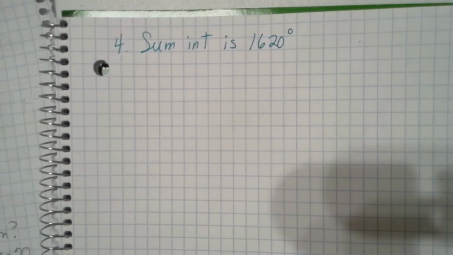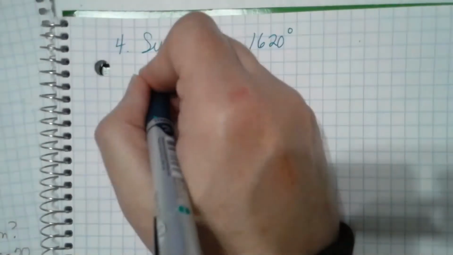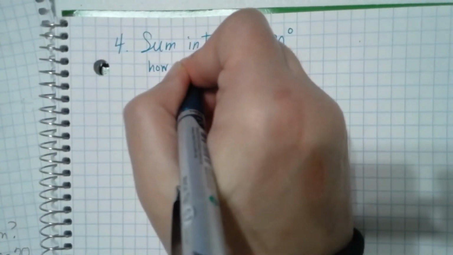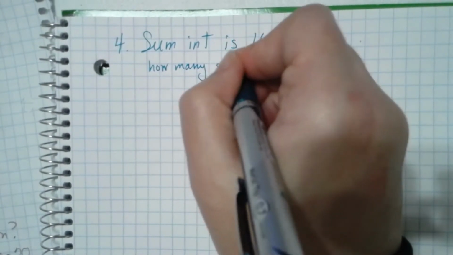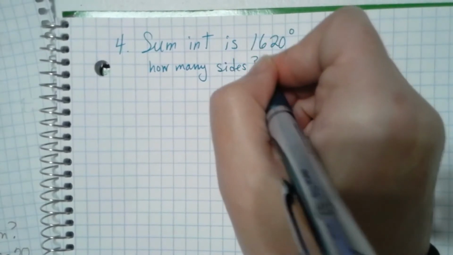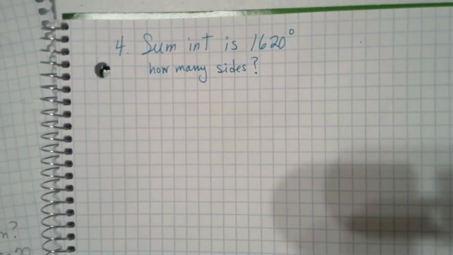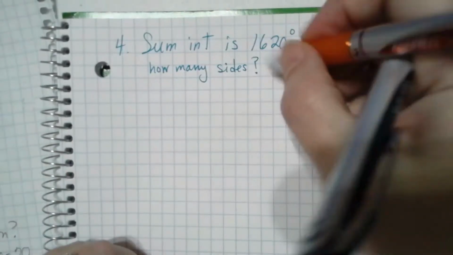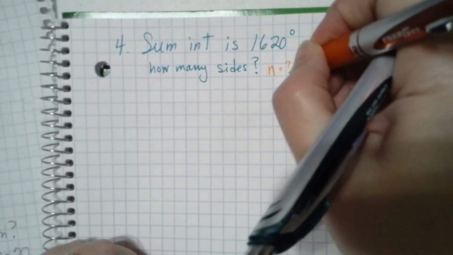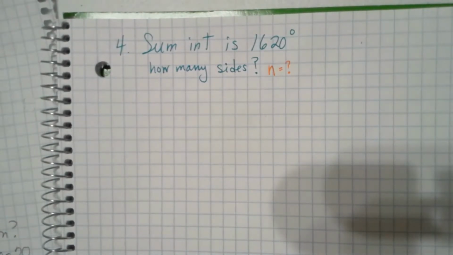The sum of the interior angles of a polygon is 1,620 degrees. How many sides does that polygon have? How many sides? Okay, so in this case, we are solving for n. n is going to be our question mark. That's what we're trying to find.